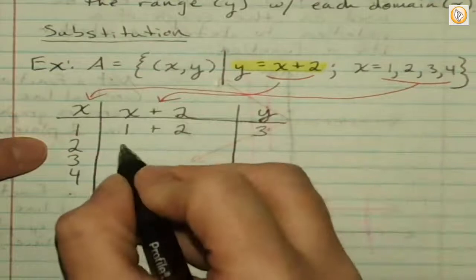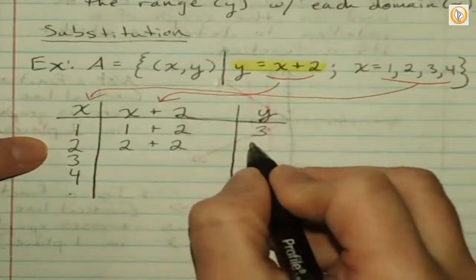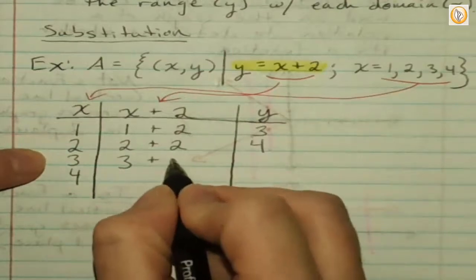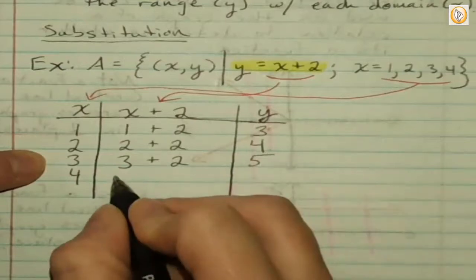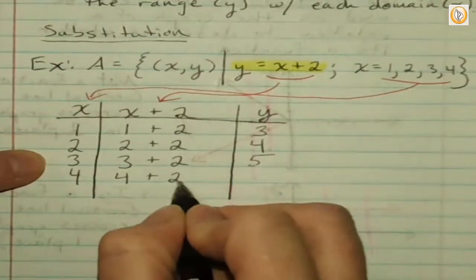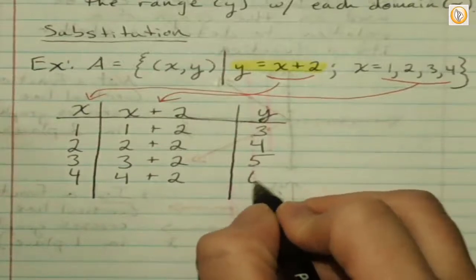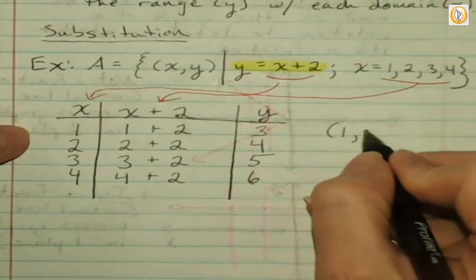That's right. This would be 2 plus 2. What do you get, Valeria? 4. And then 3 plus 2, Franz, what do I get? 5. And then 4 plus 2, what do I get, New? 6. So then off to the side, I'm going to write my ordered pairs.